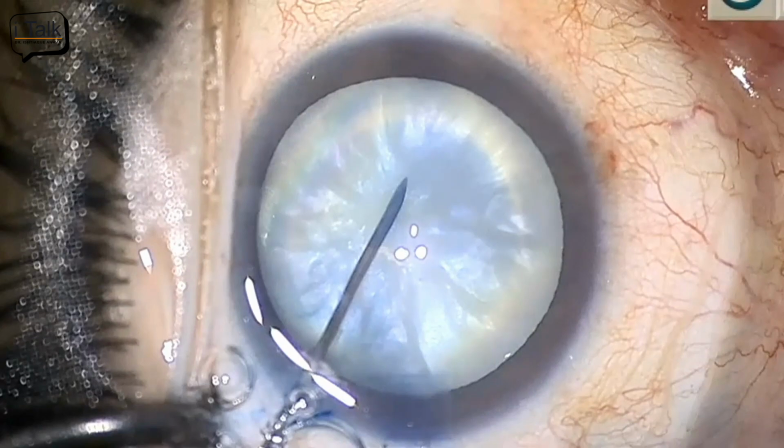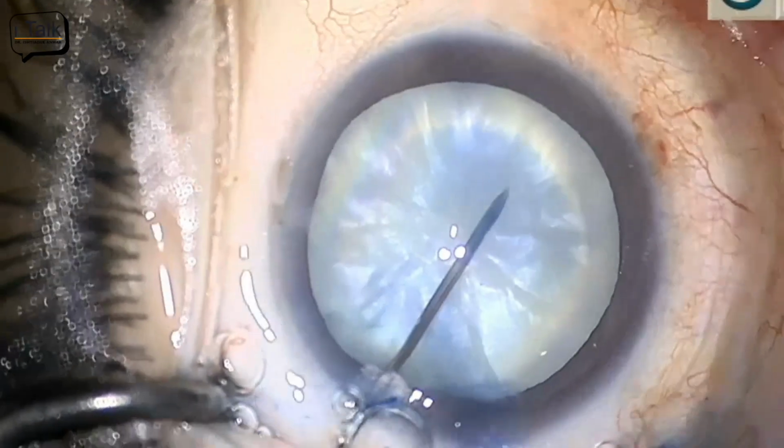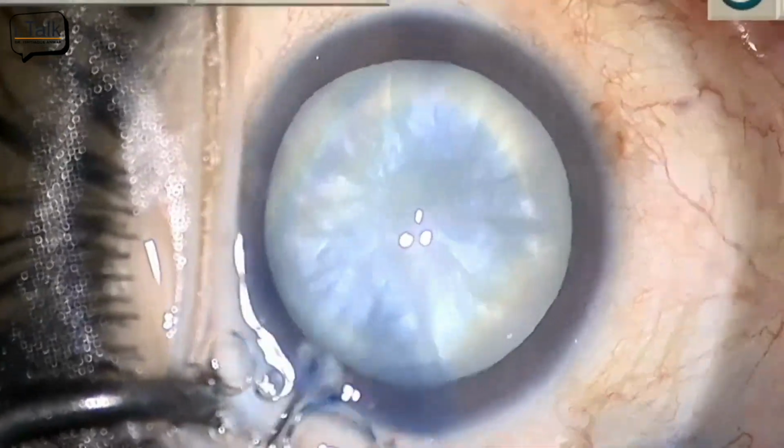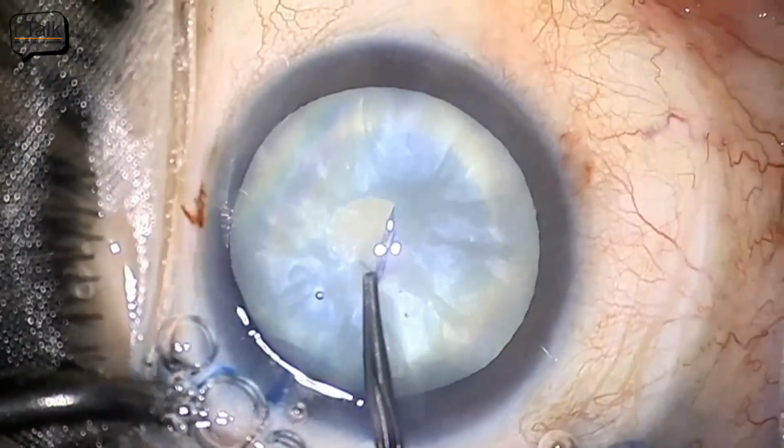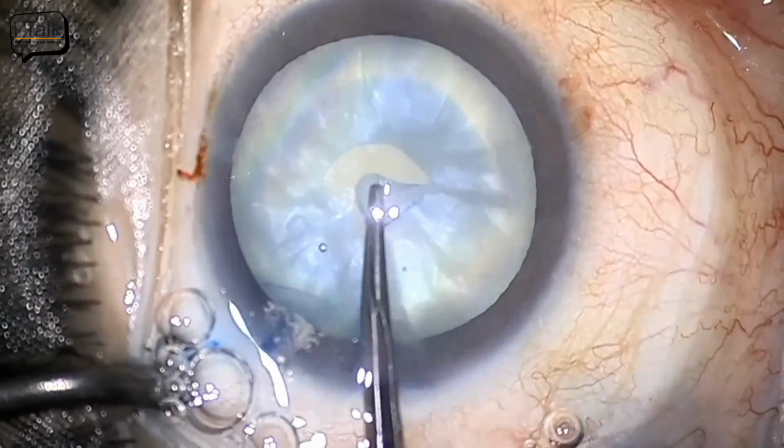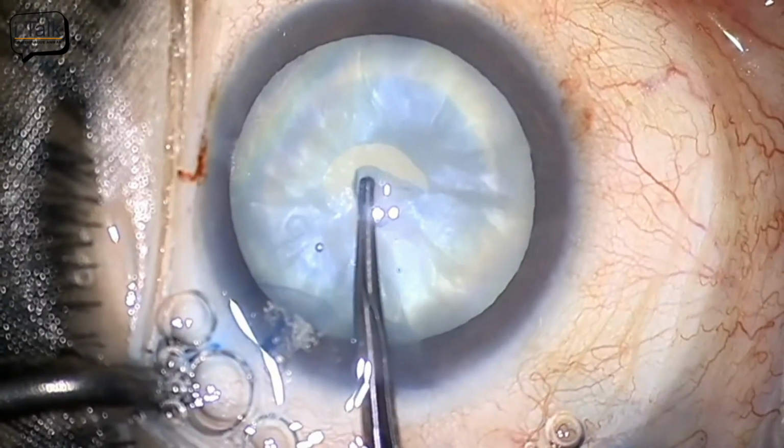Because if I find that it is highly liquefied, then I use a 30 gauge needle. But if I find that it may be slightly thicker, in these patients, I go in with a 26 gauge needle. And now what I'm doing is, the moment I enter, simultaneously, can you pause it? Simultaneously, I start aspirating the intralenticular fluid.